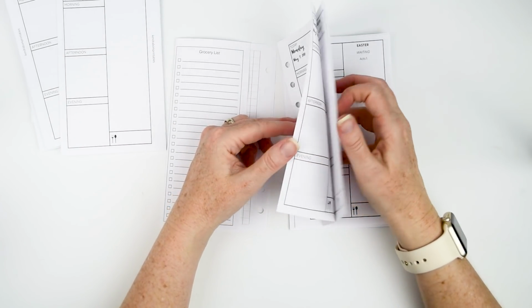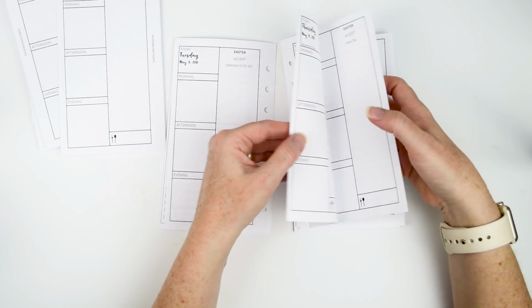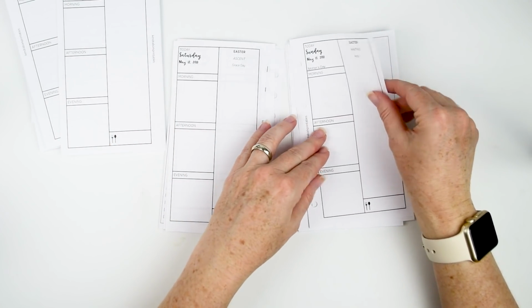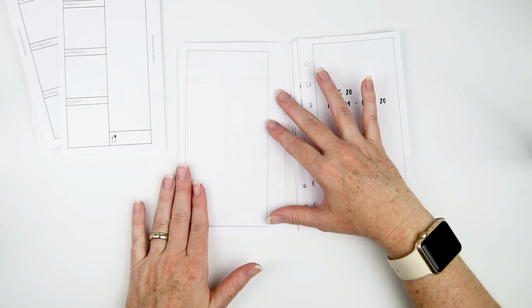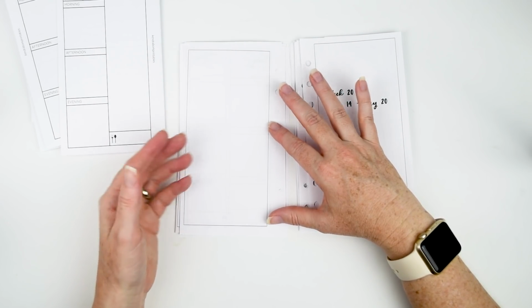And then you have a day per page for the week. You have a blank page. I have a to-do list tip-in that you can purchase that can also be attached to this.